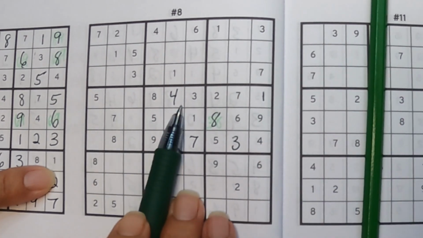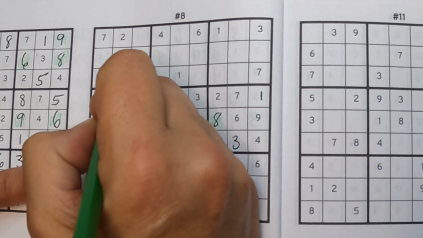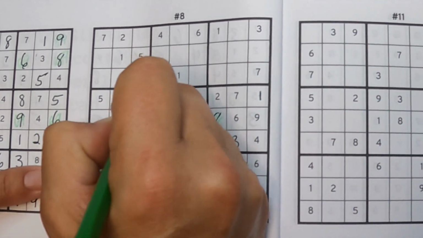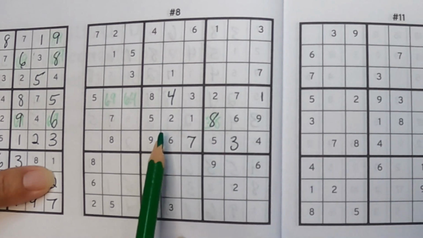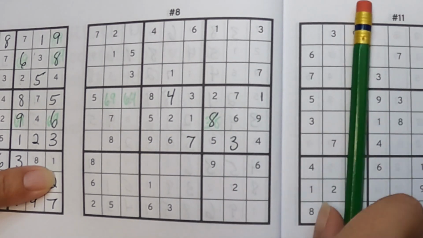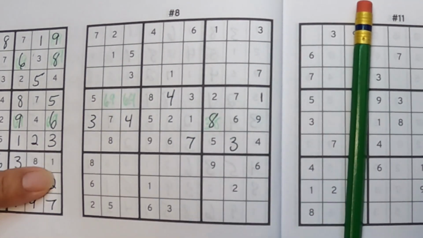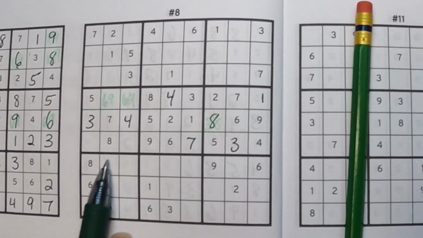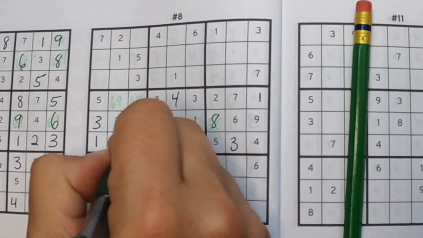For this row now we're missing 6 and 9, and I don't see any help. So 6, 9, 6, 9. For this row we're missing 3 and 4. We've got a 3 here, so 4, 3. For this row we're missing 1 and 2. We've got a 2 here, so 1, 2.